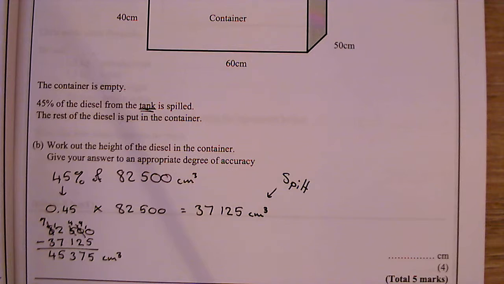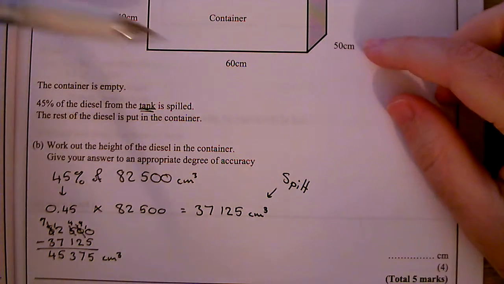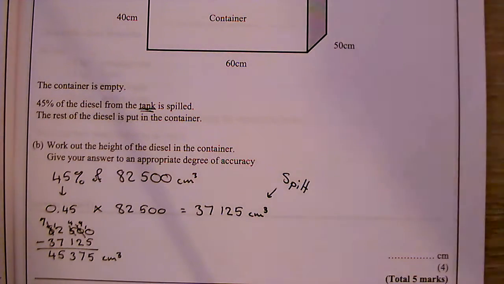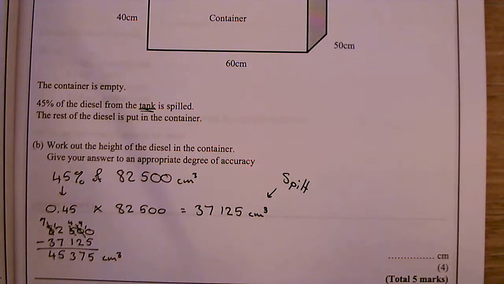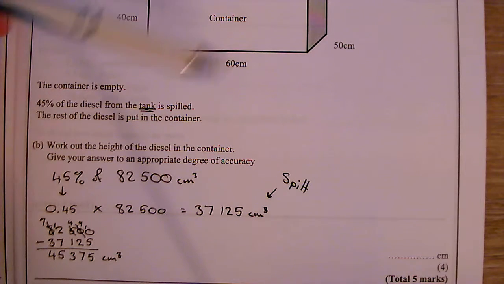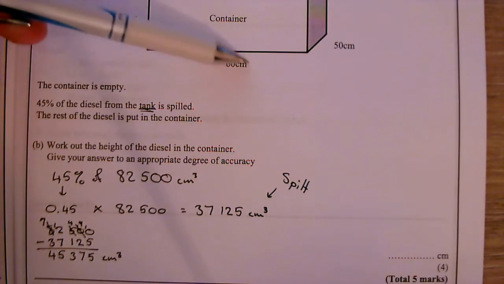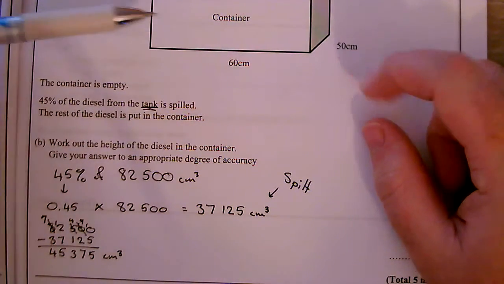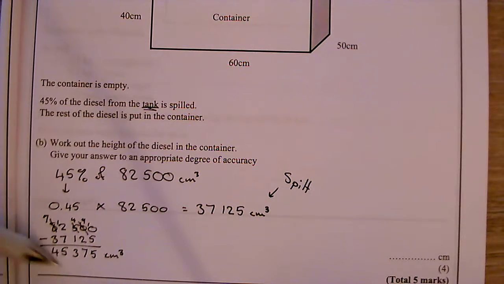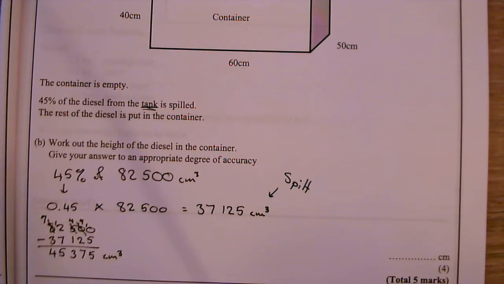So I know my container's dimensions are 40, 60 and 50, okay, and I know how much diesel there is going into that container. So the next step, okay, is to figure out, using this here and this here, how many times those two multiplied together goes into the volume I've got left.